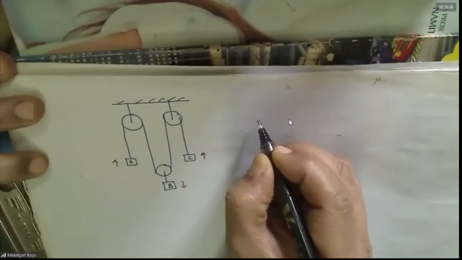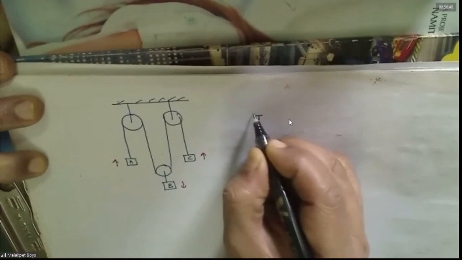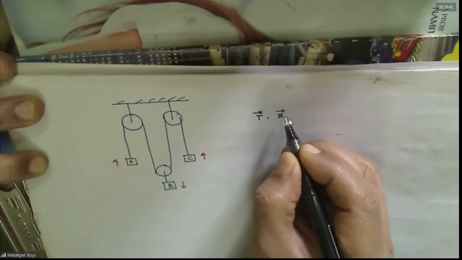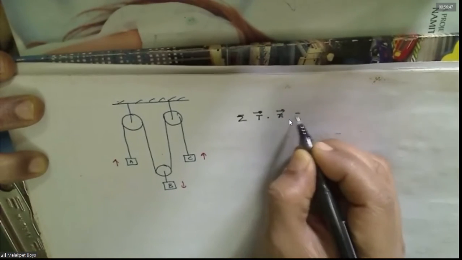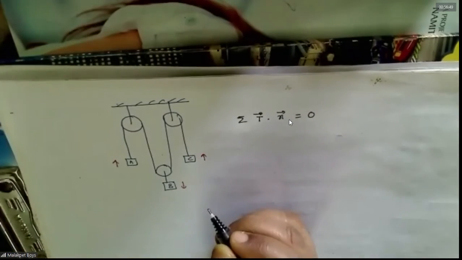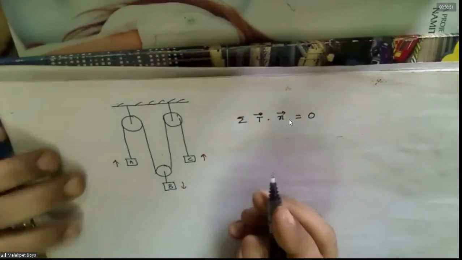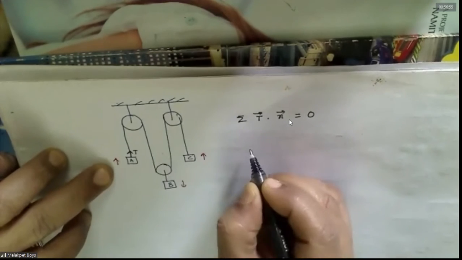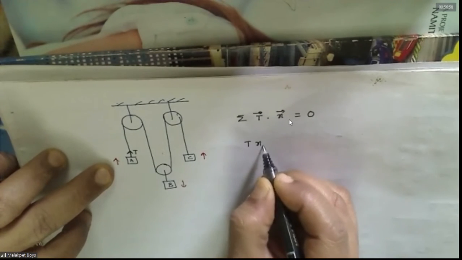The fourth method simply involves this. Find the dot product of tension and the displacement x, and the sum of all this, you make it 0. Okay? Why, I'll tell later. Now here, what is this? Tension is this side now. So tell what you'll have: T xA cos 0.